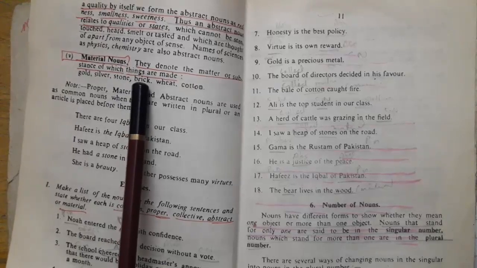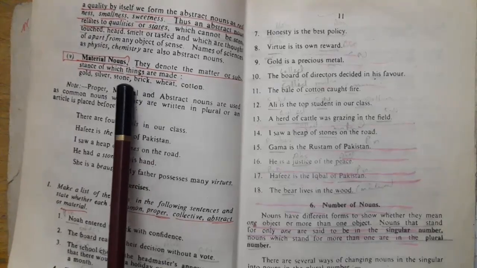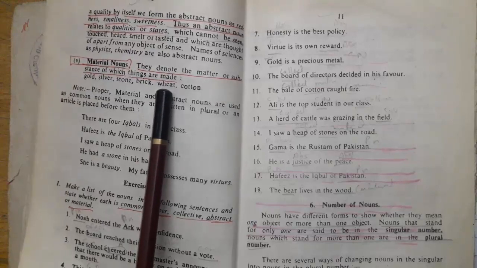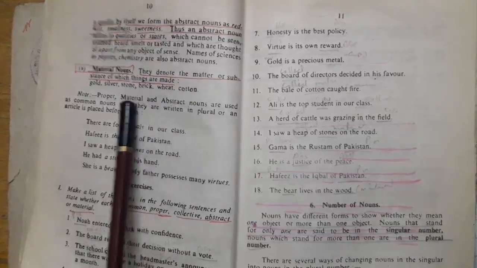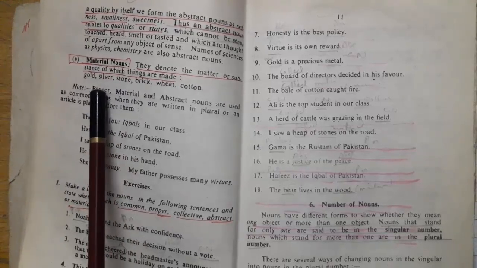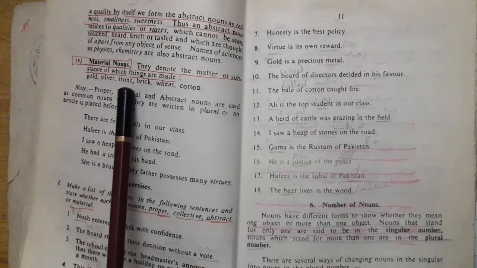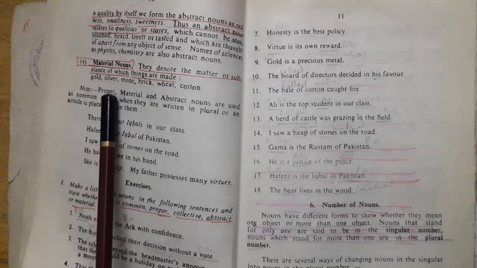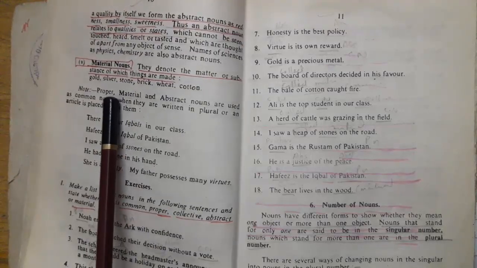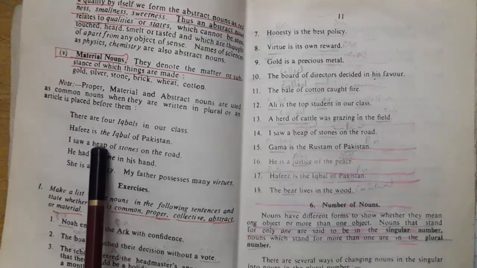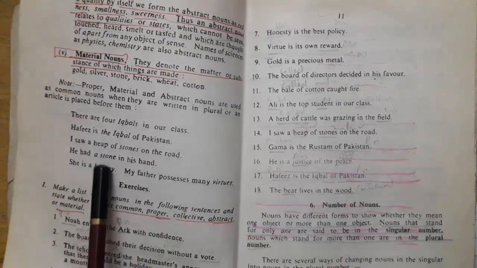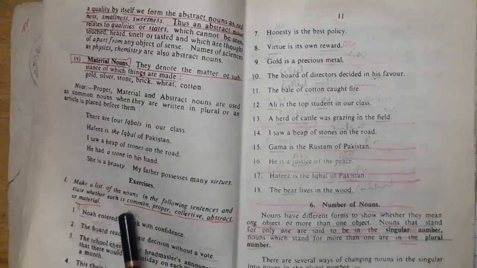It is used also in construction. So we can make many things from brick, wheat and cotton. All these which are used for making more things are called material nouns. So it is very easy. We have 5 kinds: common noun, proper noun, collective noun, abstract noun, and material noun. Now move toward the exercise.